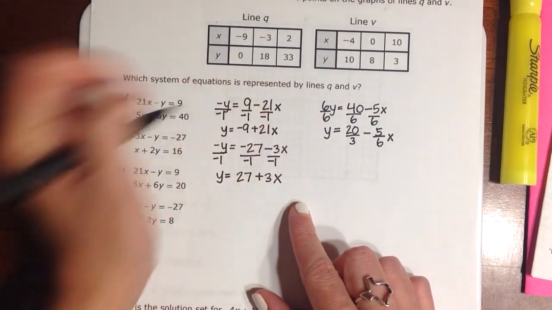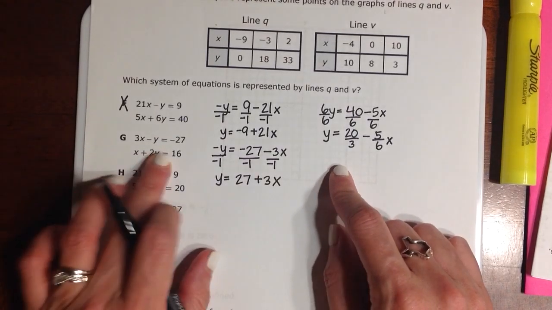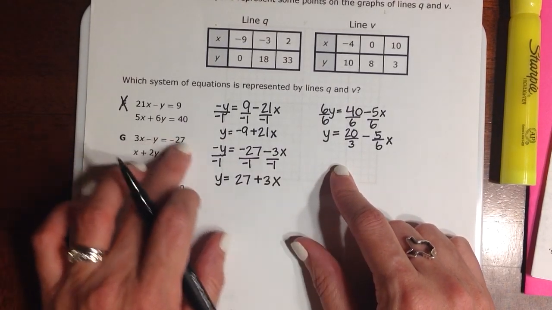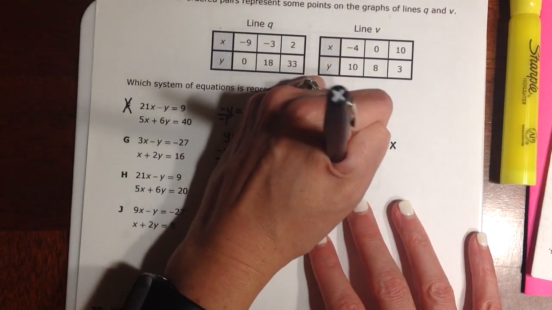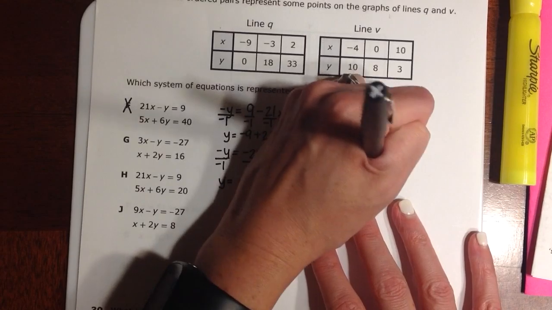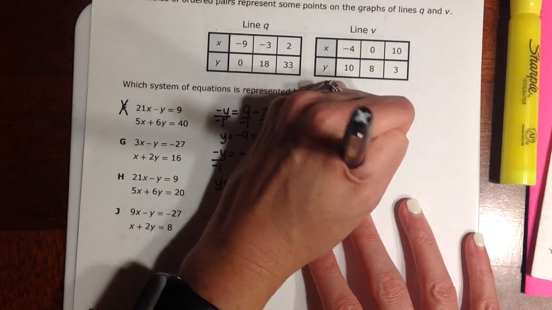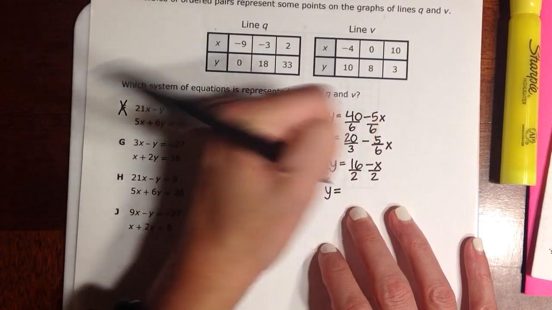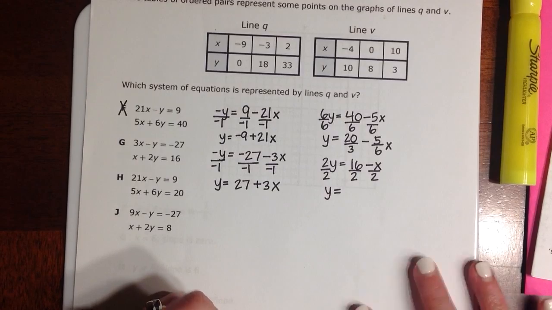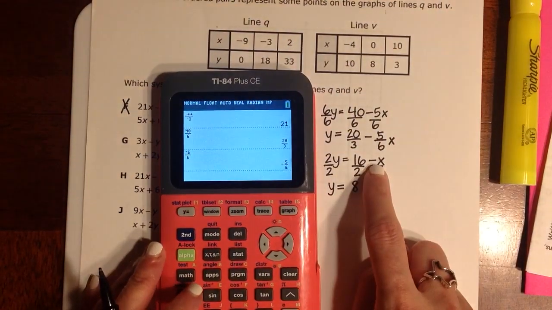Okay, so now we're going to rearrange this equation, and again, I want to move x to the other side, so I'm going to subtract x from both sides, so I'm going to get 2y equals 16 minus x. And then I'm going to divide by 2 because, again, I want a positive 1y. So I'm going to end up with y equals 16 divided by 2 is 8. And then just to check my math, remember that is a negative 1.